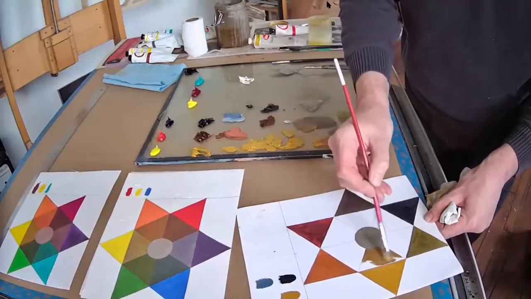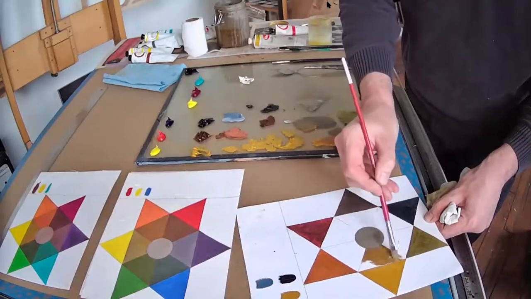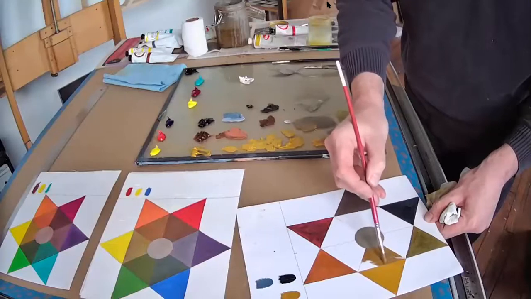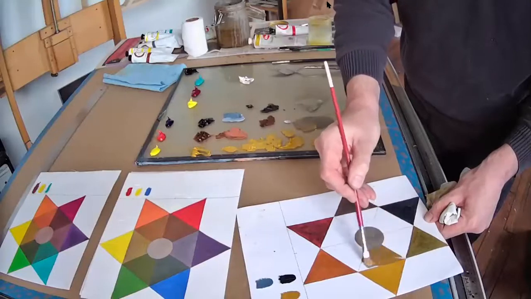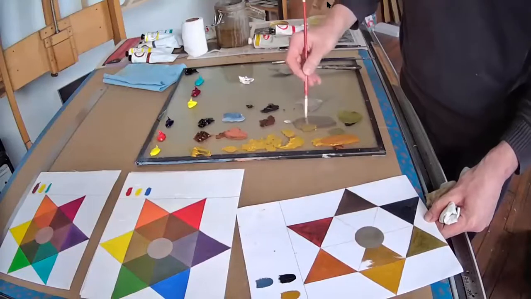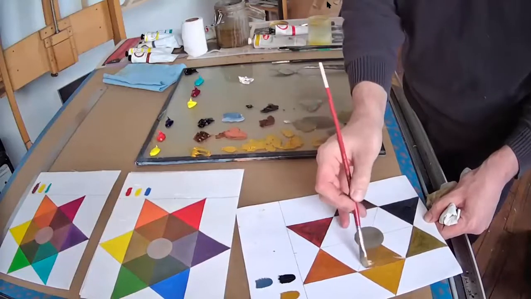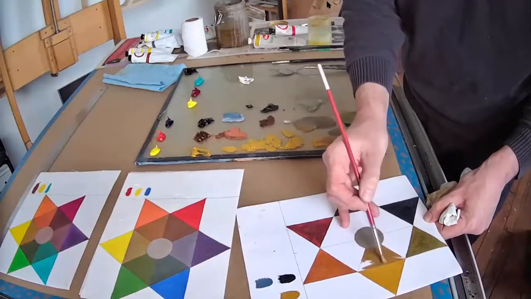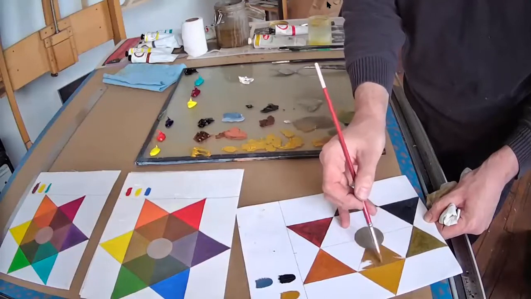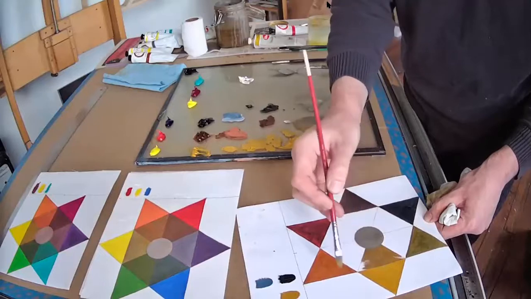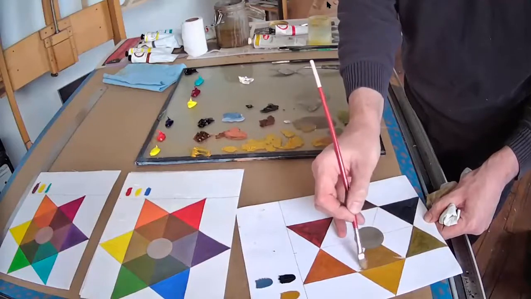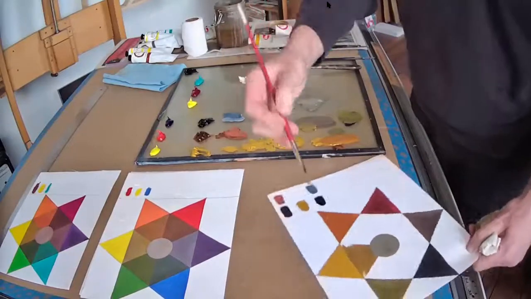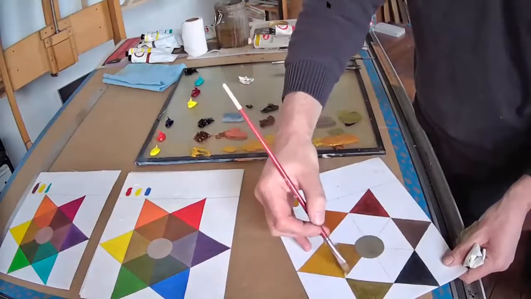So I've taken yellow ochre, the yellow in this color star, and I've mixed yellow ochre with a little bit of its opposite. And its opposite is our version of violet. And I've made a slightly more violet, and therefore slightly grayed down yellow.